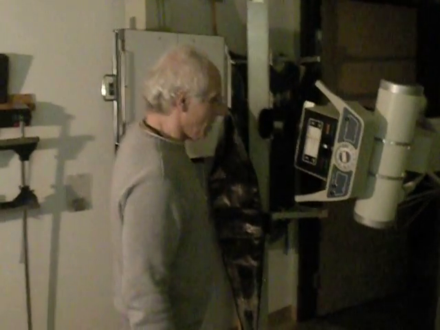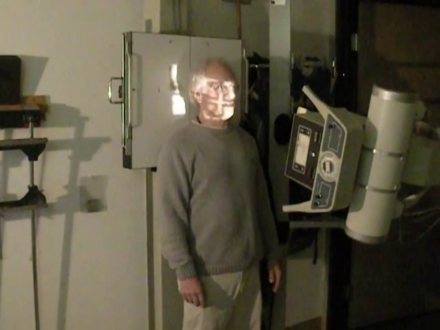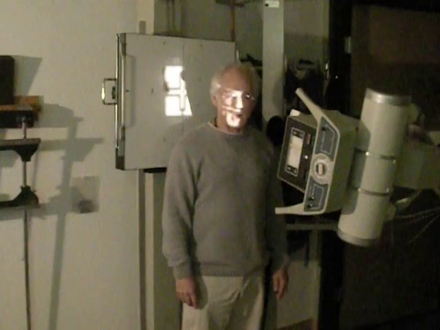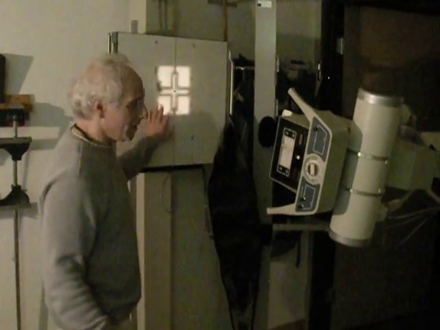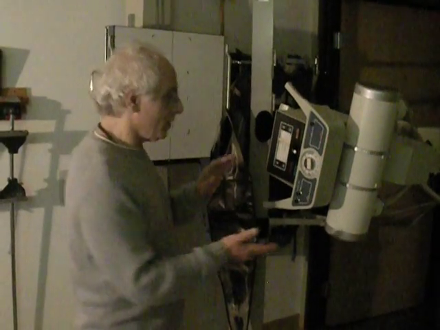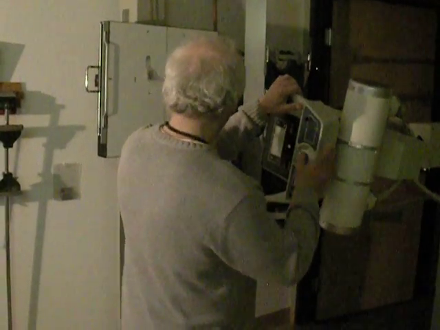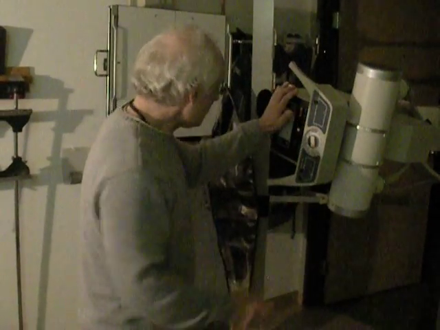And I'm placing a right marker here because I know this patient is going to be sitting, standing, facing this direction, and this will be the patient's right side, and I can leave that marker there for the AP and for the open mouth.